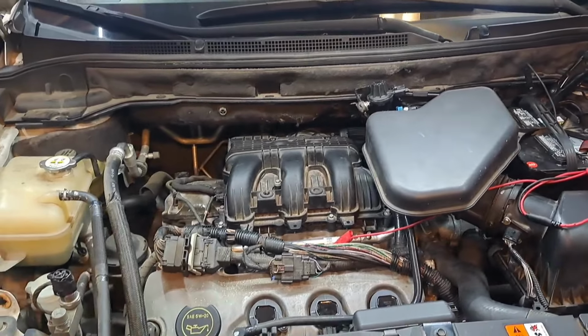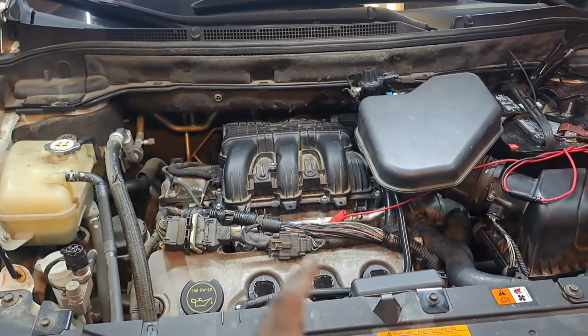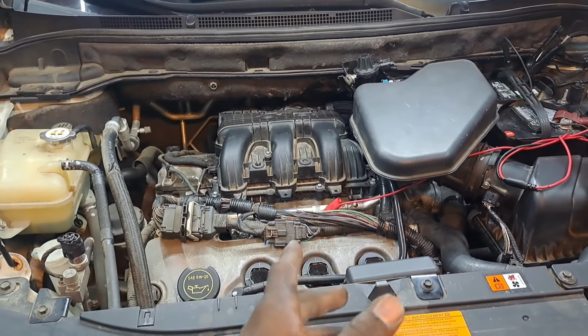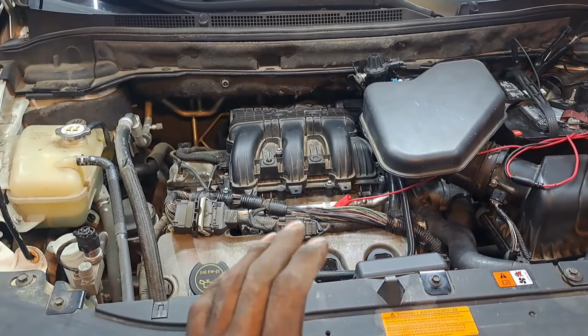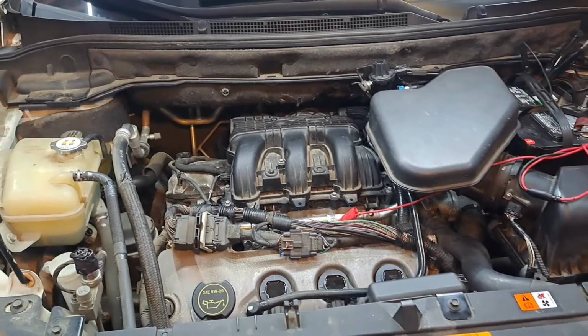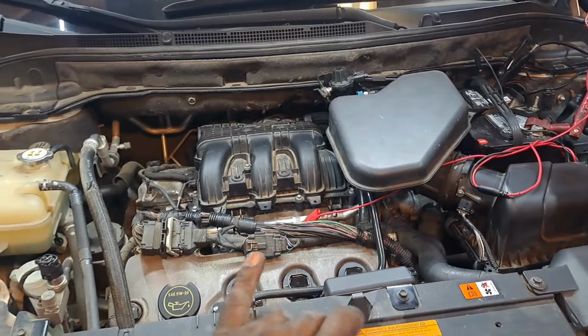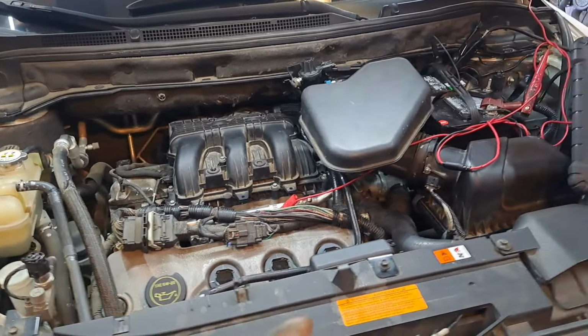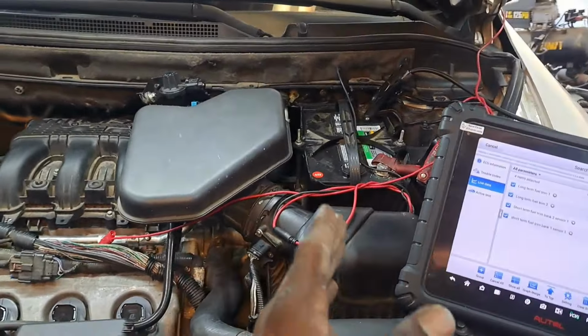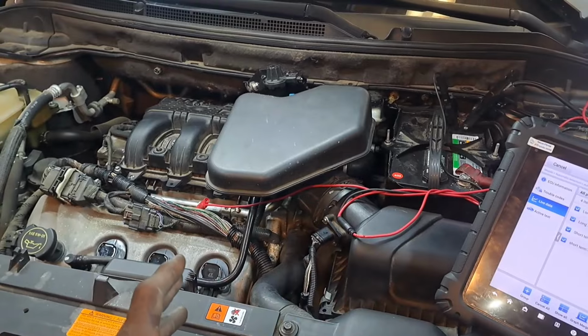If you want a little bit more technical information, then just linger around, and we're going to try to get this resolved. Hopefully this will be some good insight for those who want technical data and are trying to resolve their rich conditions. With that said, this vehicle came in with lean conditions and rich conditions simultaneously.